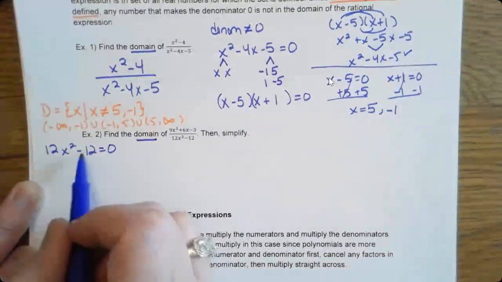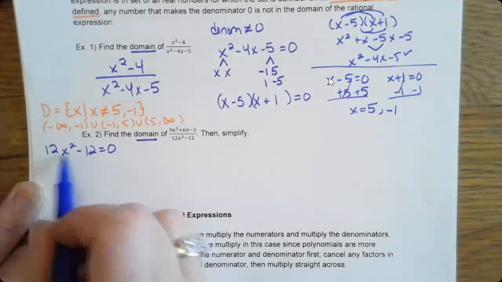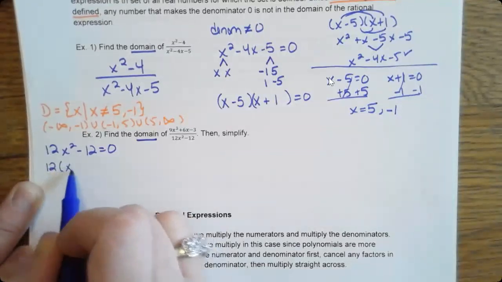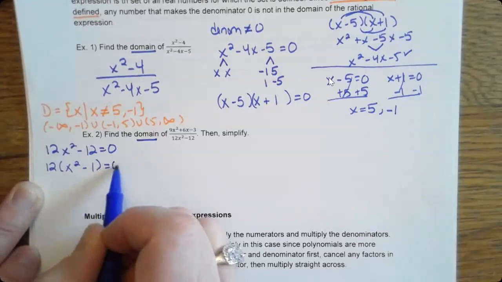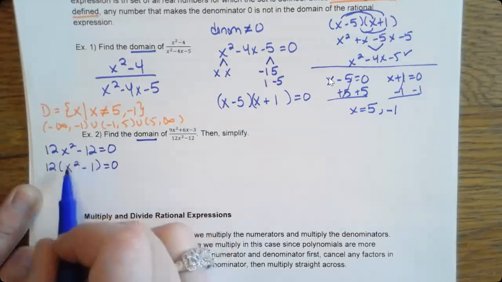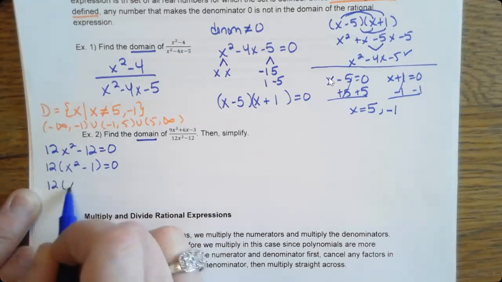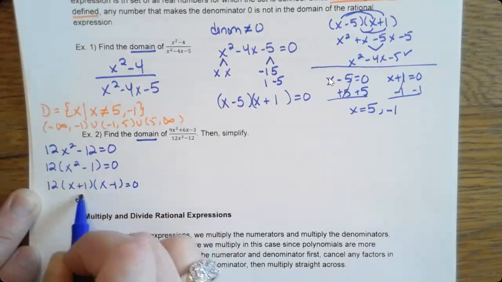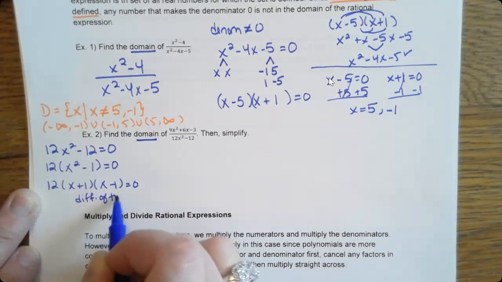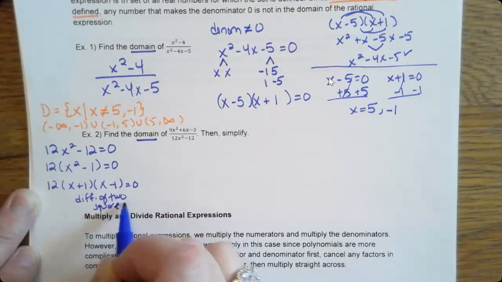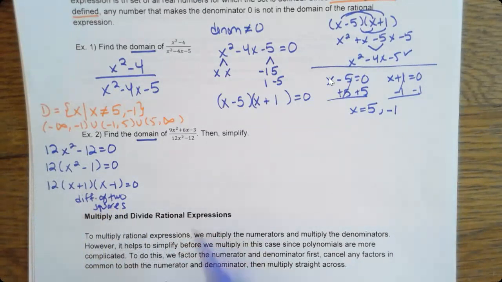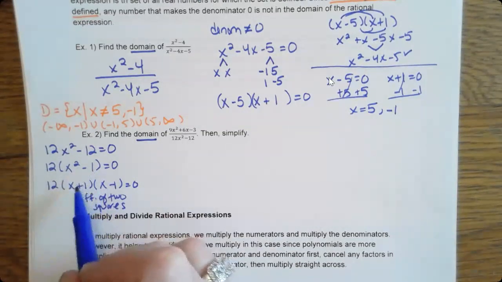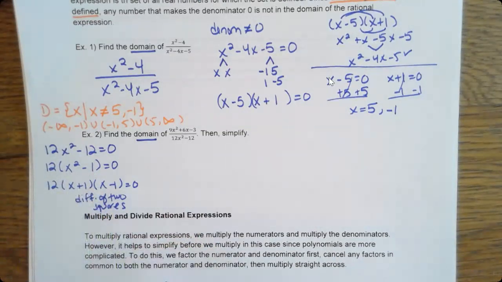Now I actually can factor a 12 out here, and I get x squared minus 1 equals 0. And then this factors as well. So this right here factors into x plus 1, x minus 1. So this is the difference of two squares. And again, if you haven't seen that technique in a while, it's definitely one to look up. You have a square minus a square, and it always factors into this plus or minus format. So that's how this one can factor.